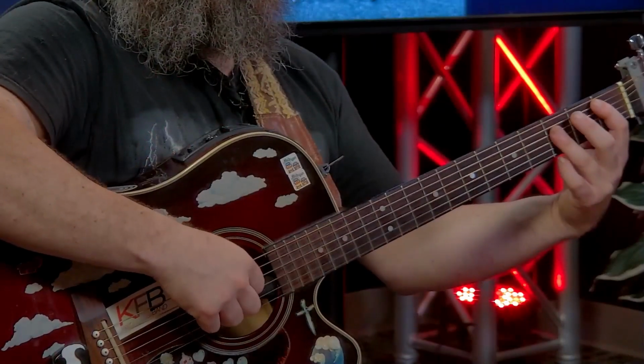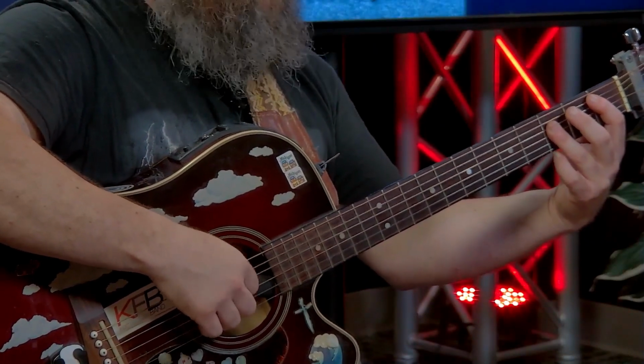The bar chords sound okay when you have to do them, but it takes a lot of practice to be able to mute the strings and not hit any of the other ones, and get all three of those strings to ring clearly.